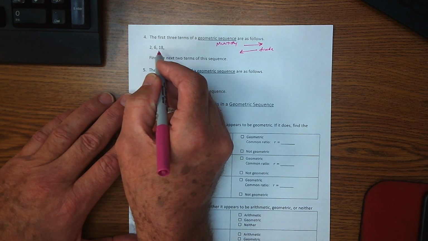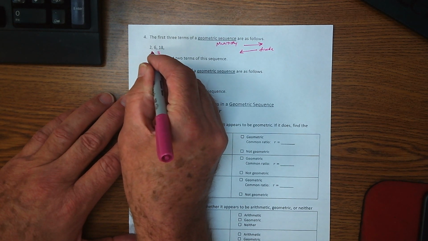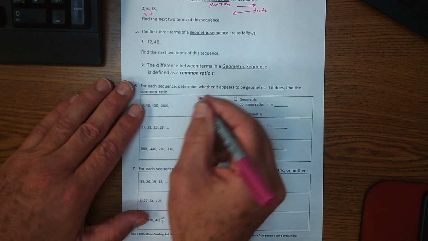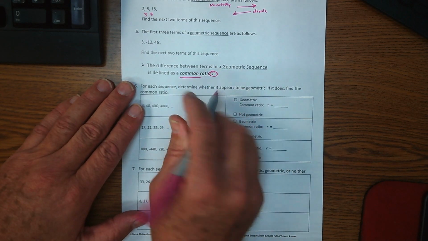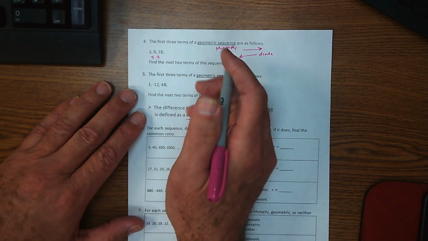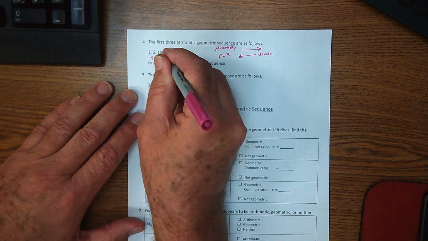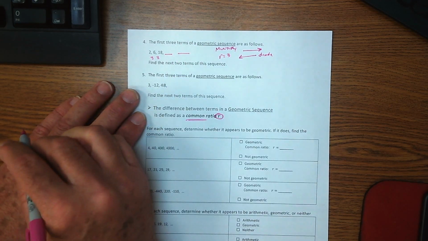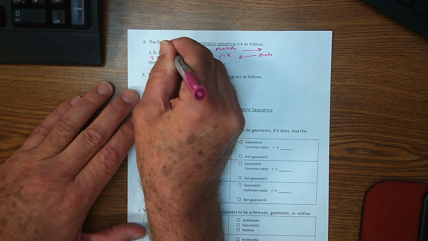18 divided by 6, that's 3. 6 divided by 2. So your common ratio, this time it's called the common ratio because we're multiplying, and we use the letter R. So common differences for adding, common ratios for multiplying. Our common ratio is 3 this time. So our next two terms are 18 times 3, and then 54 times 3.